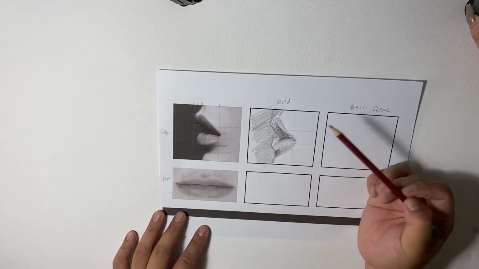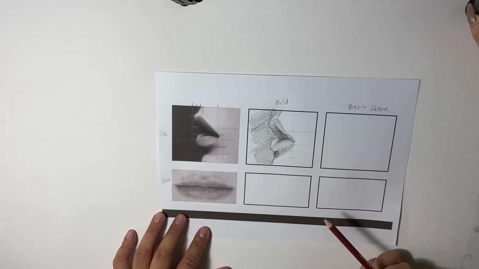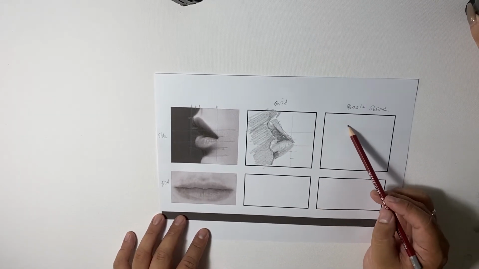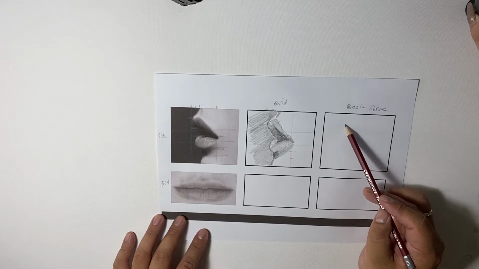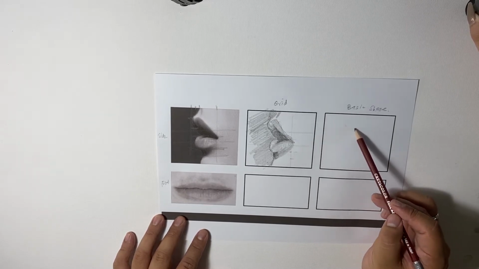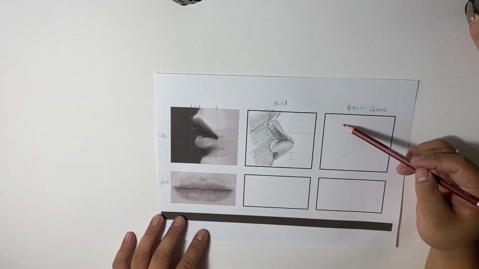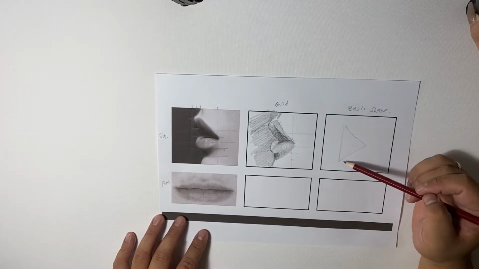If you realize. Okay, so this is drawing by the grid, and then we can start changing this into a basic shape kind of drawing. Basic shape is very simple. I think it's simpler, but again, the shape definitely is a triangle if you look at it this way, right? Because the mouth is opening.